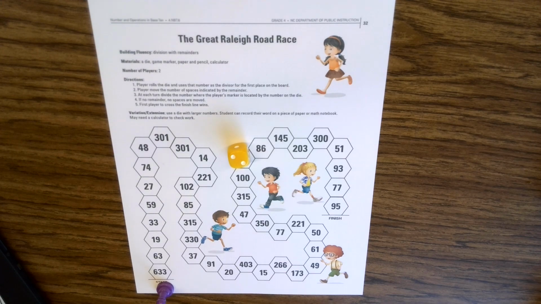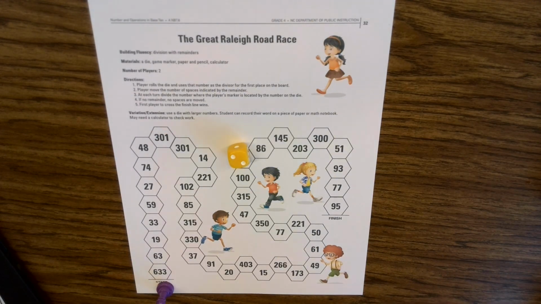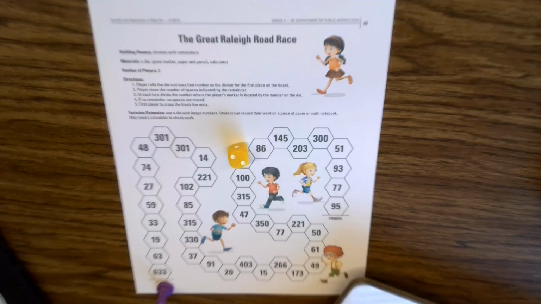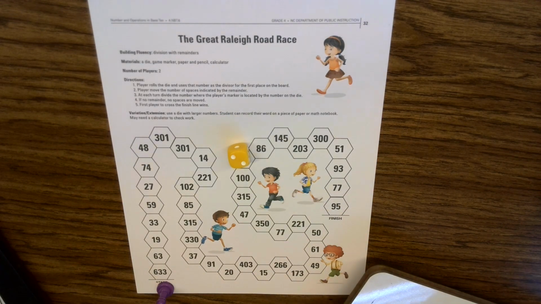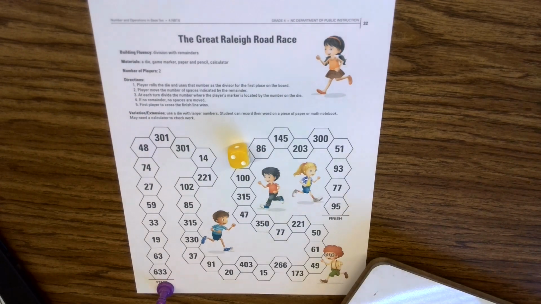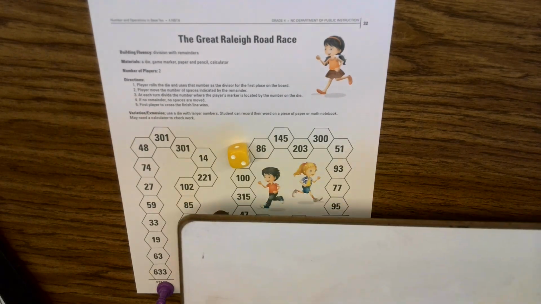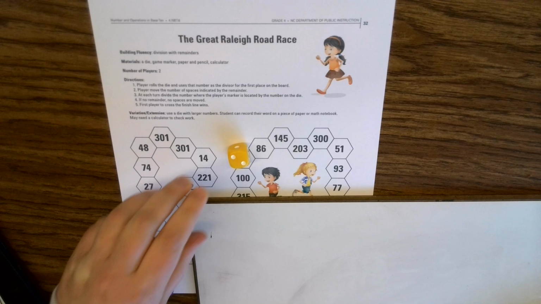Now, Ms. Martinez is also going to be giving you a calculator. You may use the calculator, your other partner may use the calculator to check your work. Remember, we click INT divide when we are using the calculator. Now, on your whiteboard, you're going to solve 633 divided by 2, whatever number you rolled.